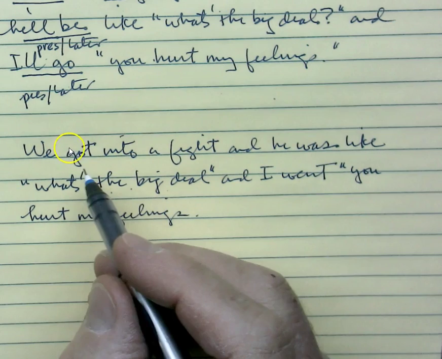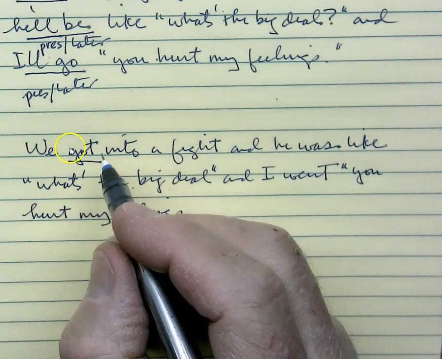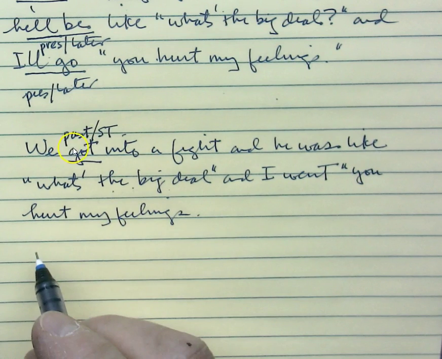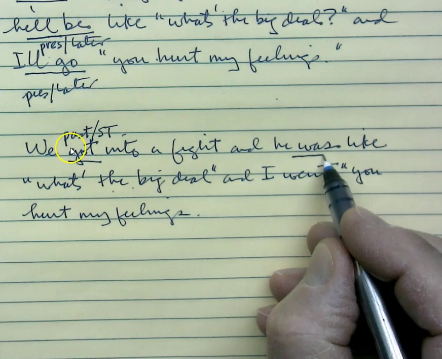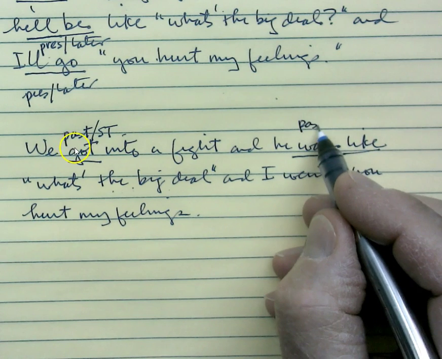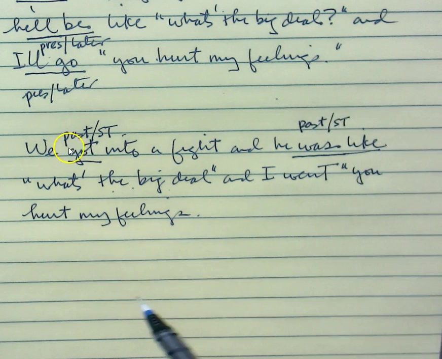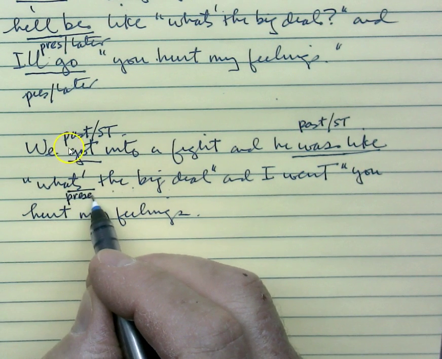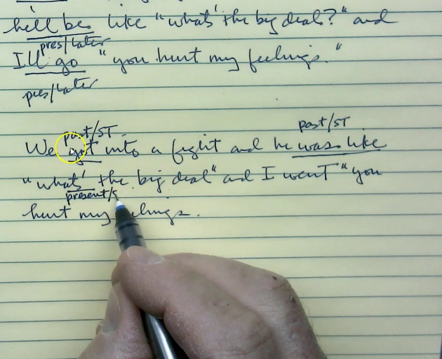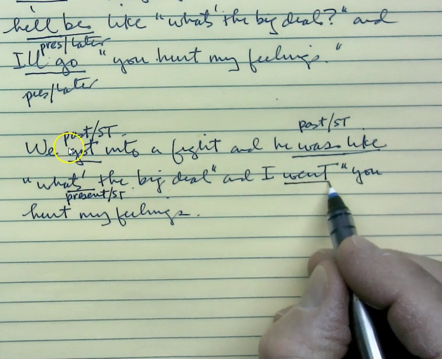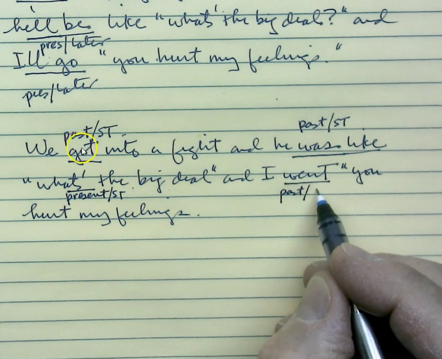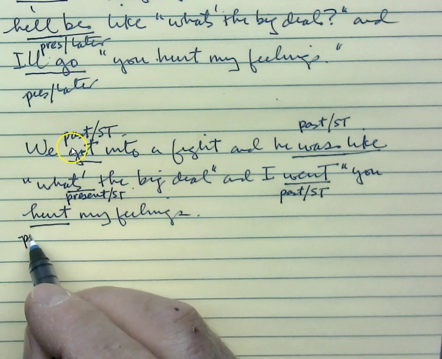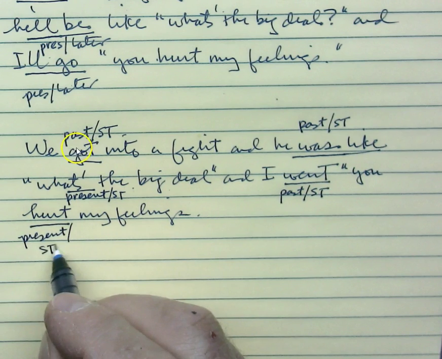So here we have past, same time, was like, past, same time. Now I forgot to mention that in the quote, because it's the exact words, that's present, same time. What's the big deal? And I went, past, same time. You hurt my feelings. And since that's part of the quote, that also is present, same time.